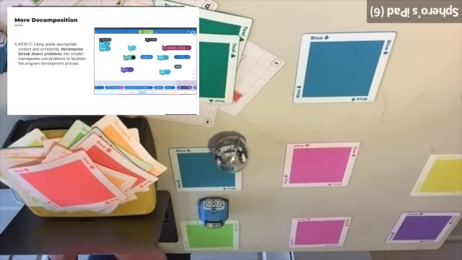So this specific activity first starts out with a bunch of different blocks that students will need to test out. And the best way to figure out what works and what doesn't work is, again, through decomposition. So we're figuring out what each of these blocks does and how it functions. This also ties into debugging as well, since we're testing different things and making changes depending on what works and what doesn't work. And so that's additional decomposition.